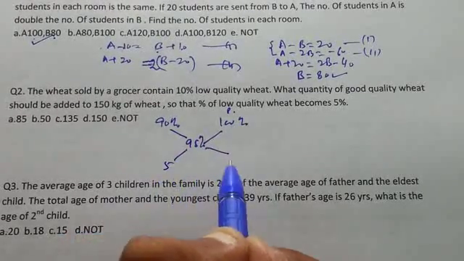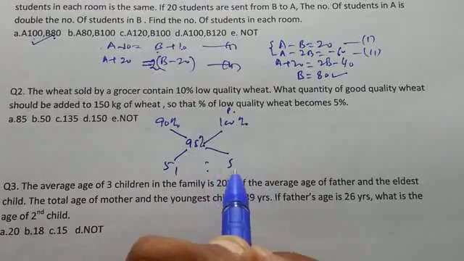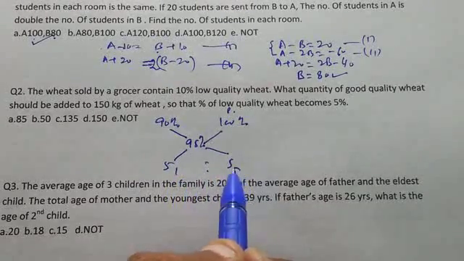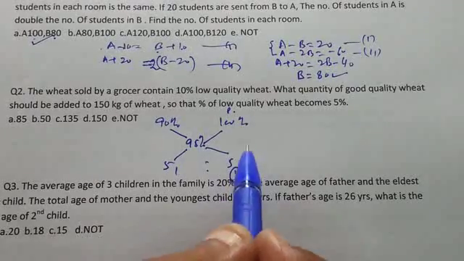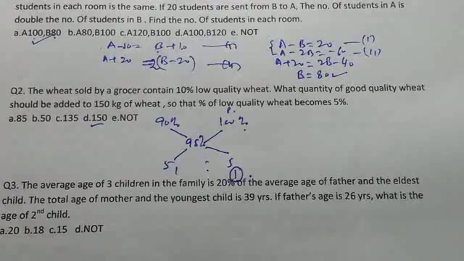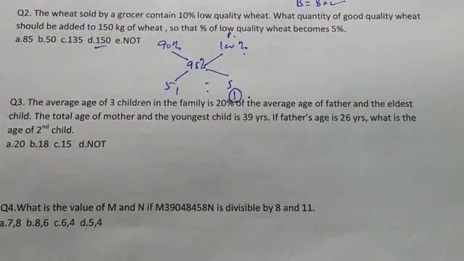So let's see the ratio. The ratio is 1:1. That means if we are having 150 kg of wheat, we have to add another 150 kg of wheat, that is 100% pure wheat. So the answer to this is 150, correct? Let us see the third question.